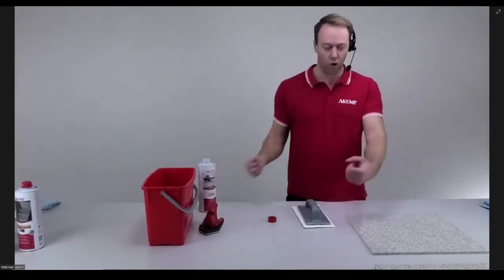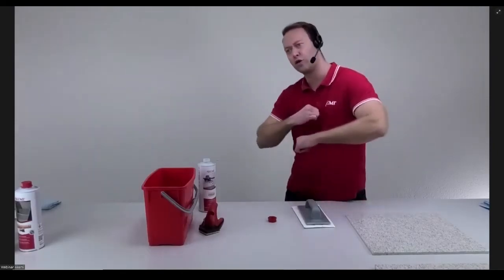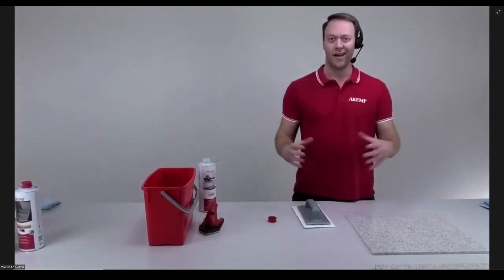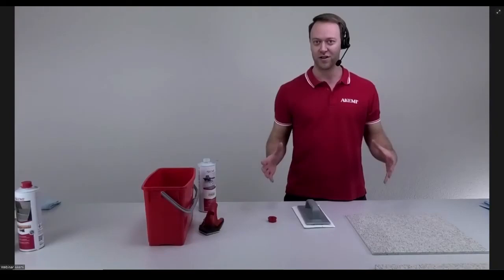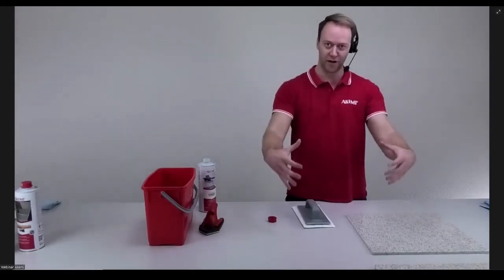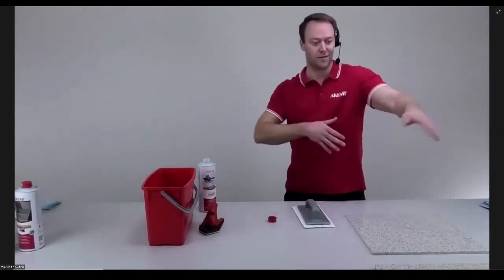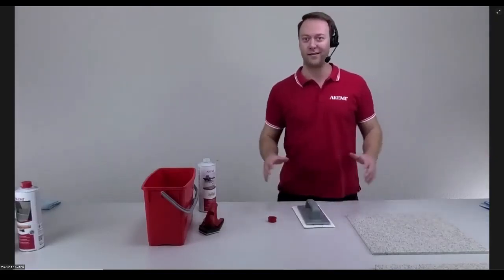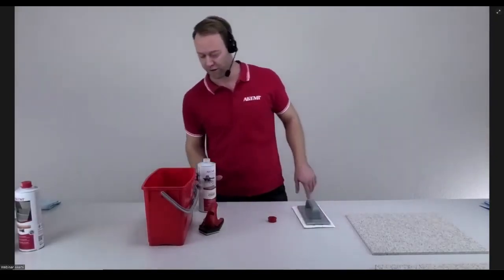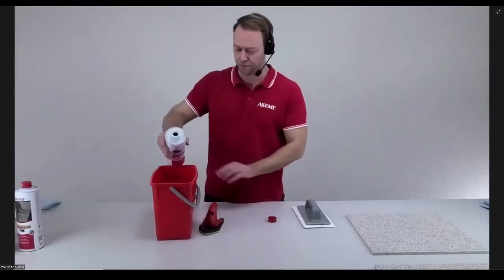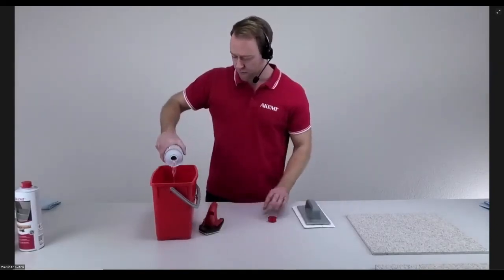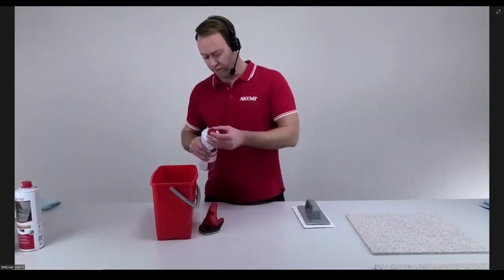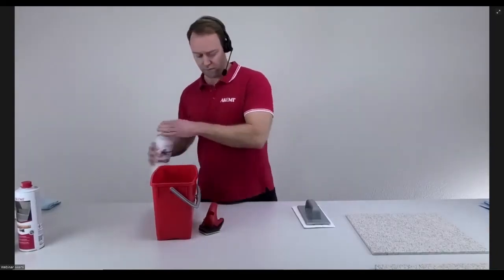This is a very inhomogeneous application. You have a lot of material in the middle, and then the roller stripes go away on all sides. Not a good result at all. So always use a container. Soak it well, get a good amount.